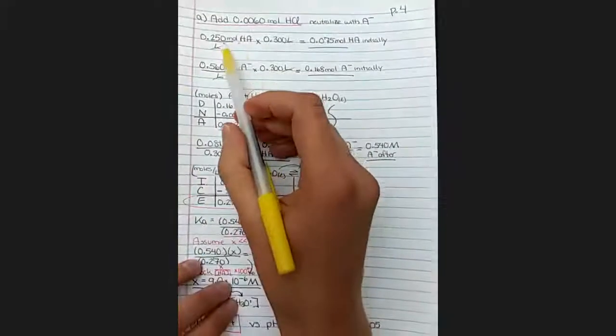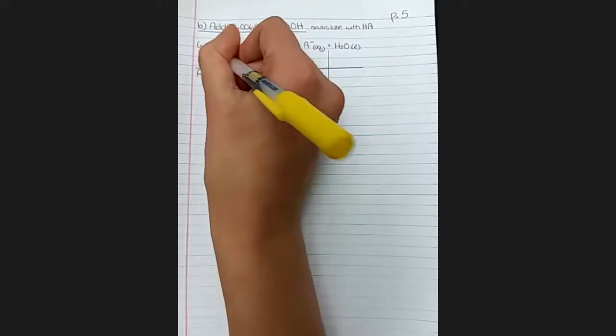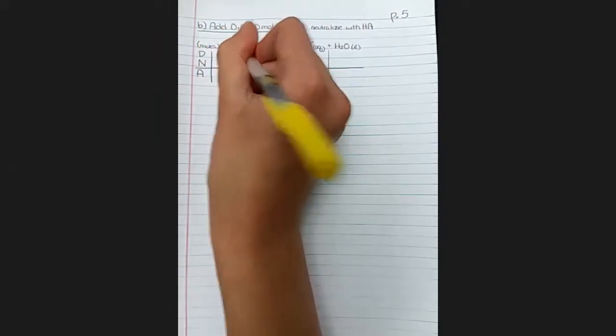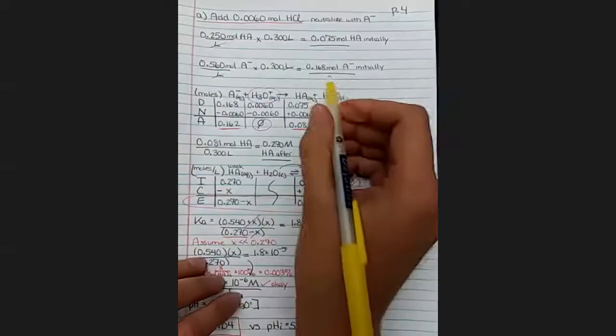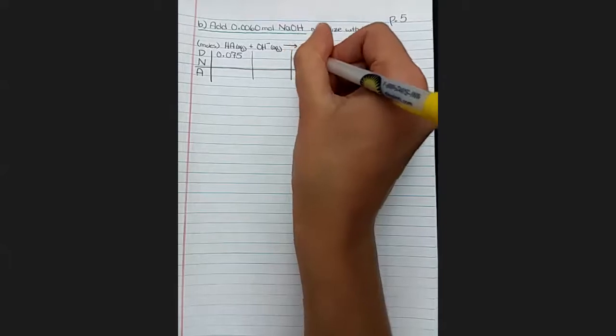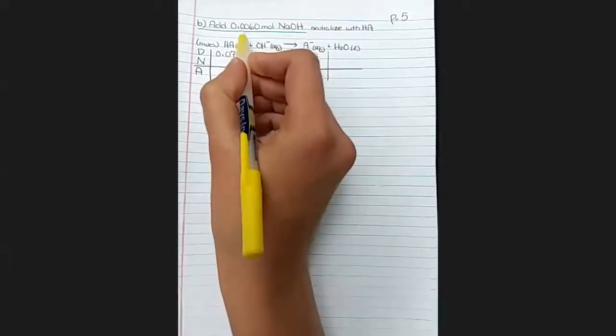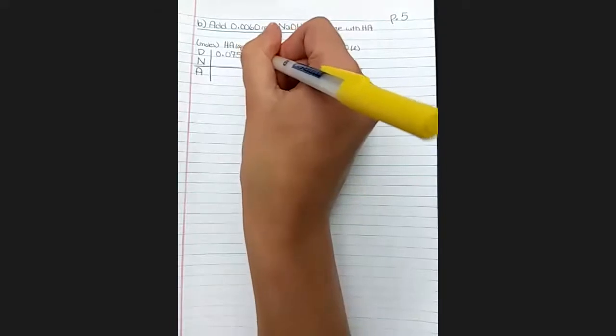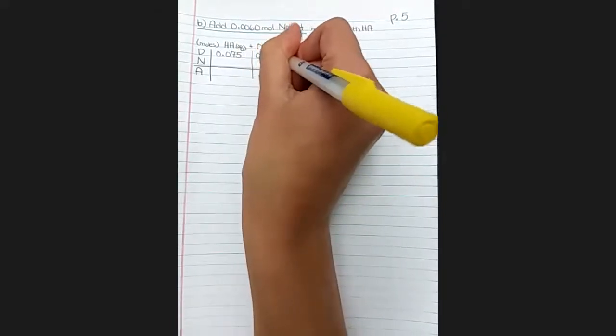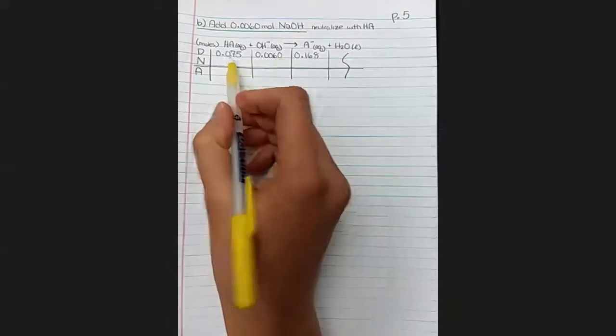All right, we are going to cheat because we already found those numbers in the previous video and everything is exactly the same. So for our weak acid, we have 0.075 moles. For our weak base, we have 0.168 moles. And we added 0.006 moles of strong base. And we don't include water. Okay, so we have our happy little buffer.